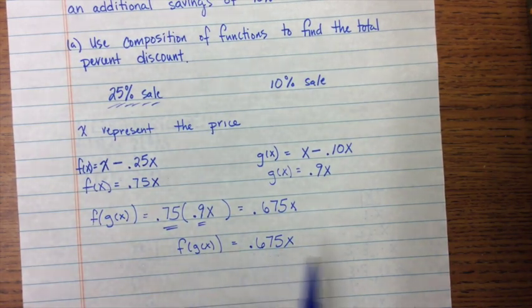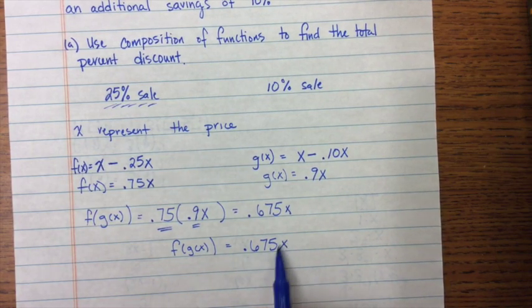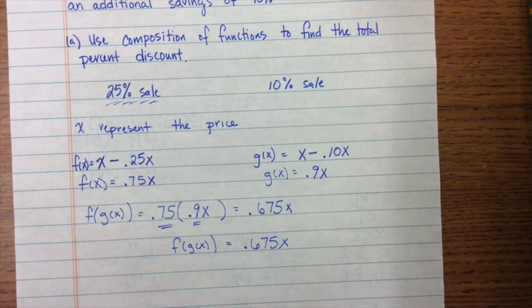So this tells me a couple things. First of all, this will allow me to find the price of any item I purchase if I know the original sales price. It also tells me that really all I'm paying for is about 67.5% of whatever the sales price is, which is a pretty good deal.